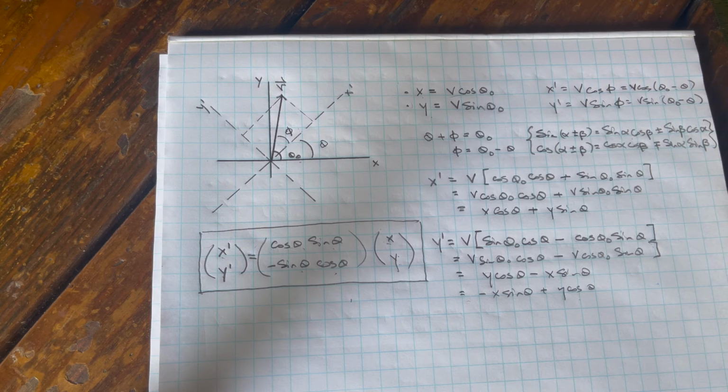So the initial velocity along the tangent line will remain unchanged.